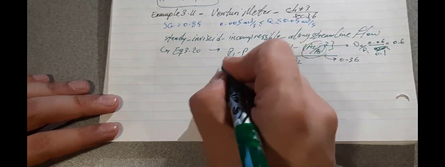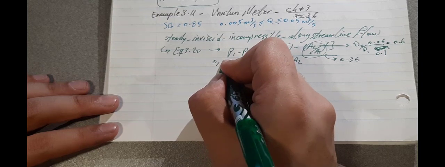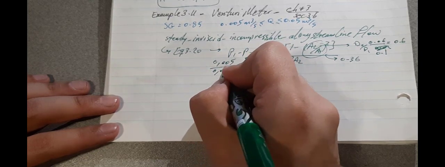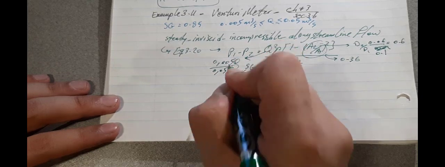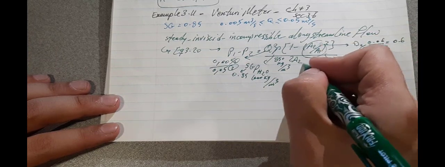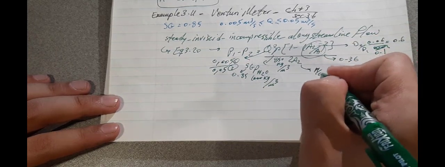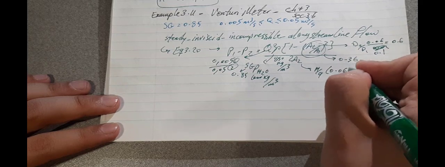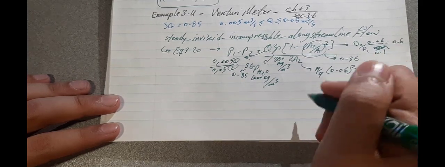Q is going to be 0.005 for the first one, and for the second one it is going to be 0.05. And A2 is equal to pi over 4 multiplied by 0.06 to power 2.